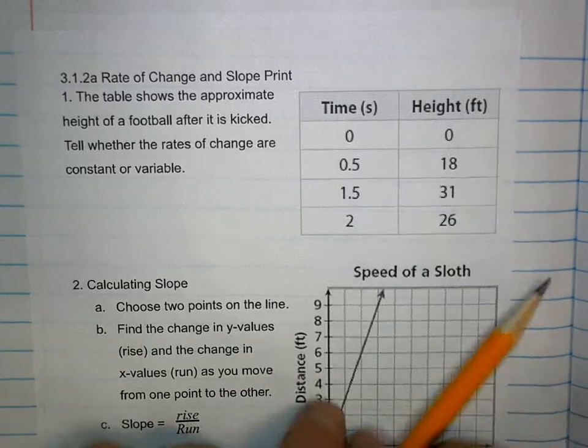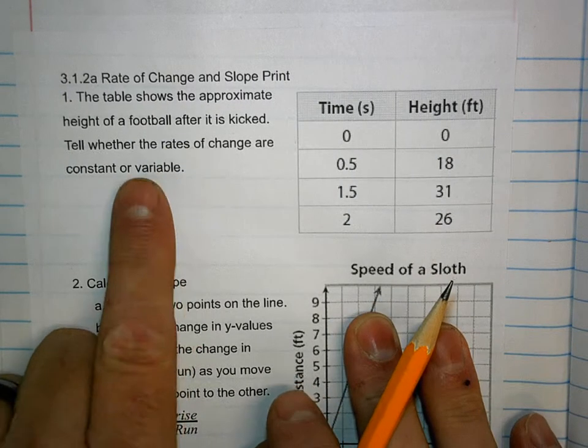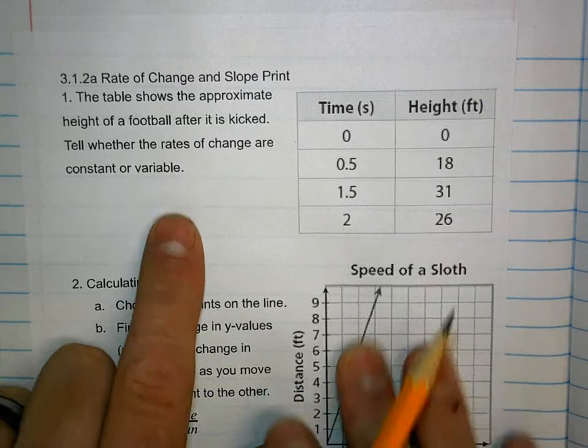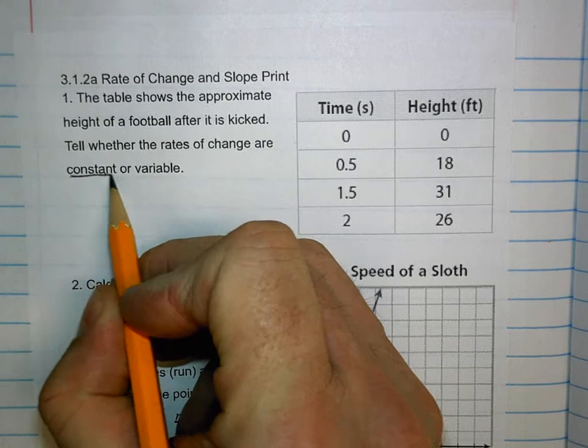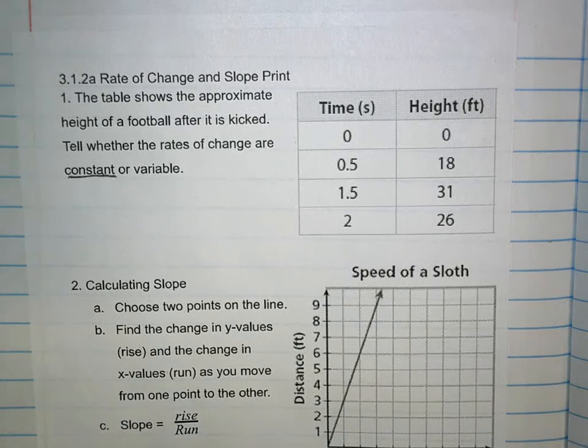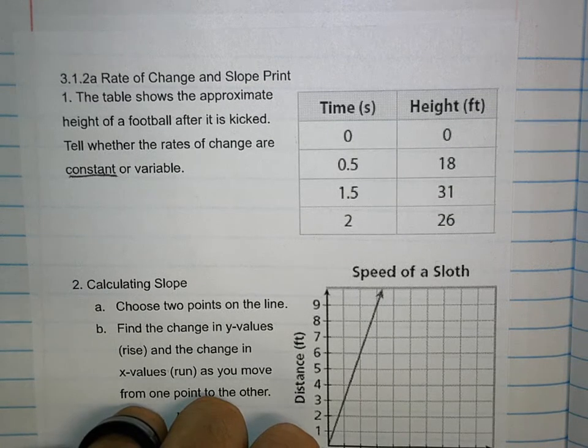So let's look at this. We've got a table that shows the approximate height of a football after it's kicked. Tell whether the rates of change are constant or they're variable. So if they're constant, that means the rate of change stays the same all the time. It is proportional, meaning that every fraction equals the same thing.